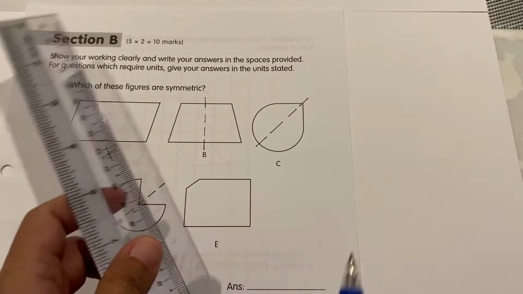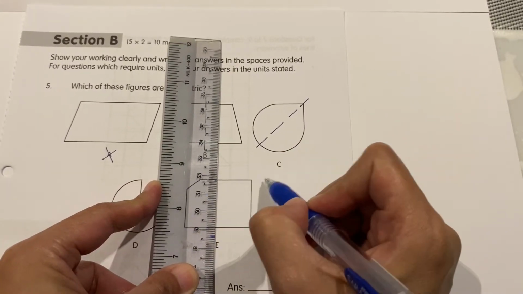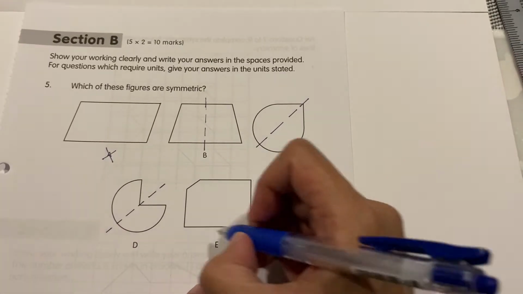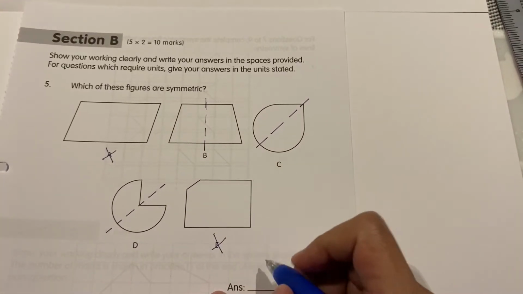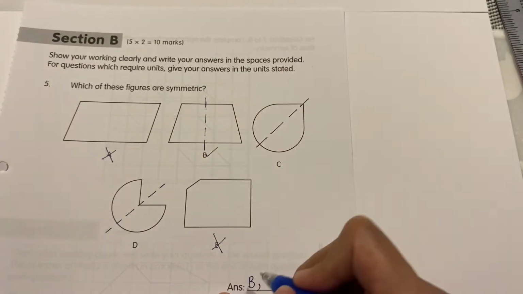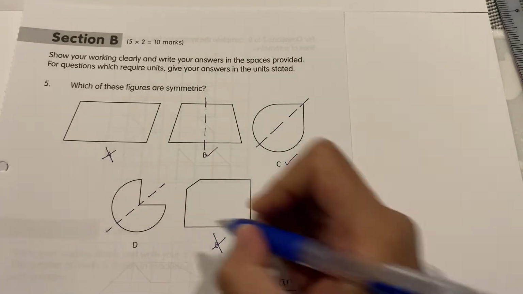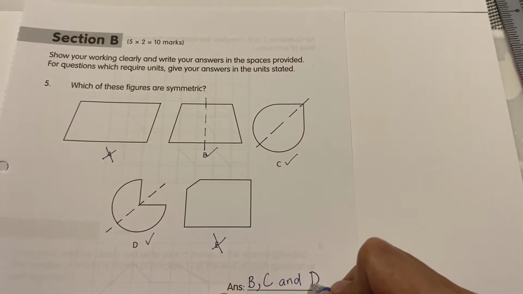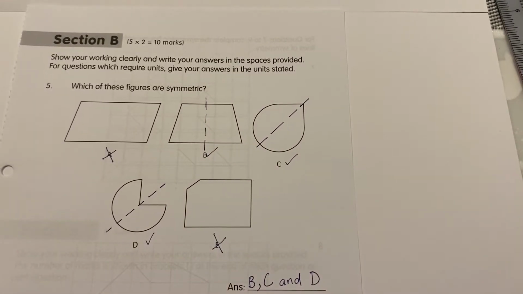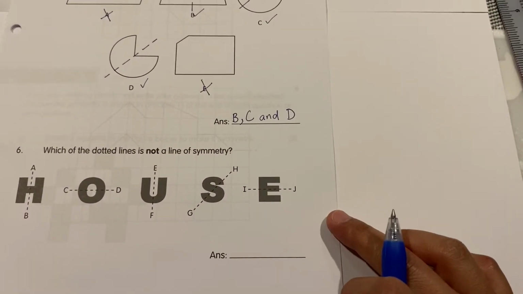Figure E is definitely out. You can't cut it this way because it is not symmetrical there. So your answer will be figure B, figure C and figure D. Okay, let's move on to question 6.